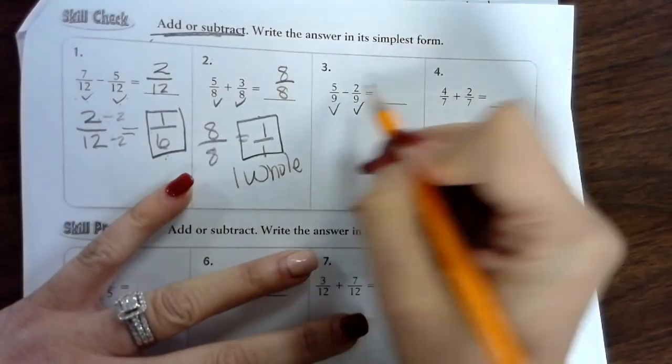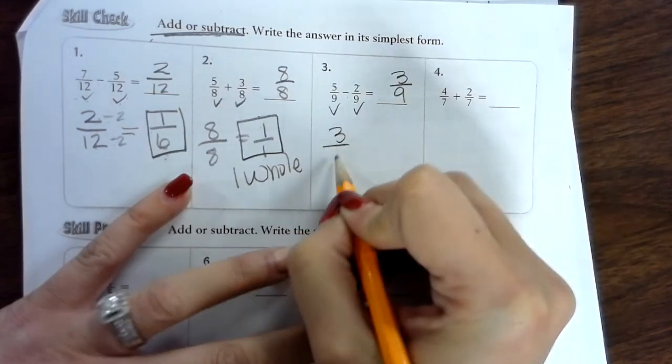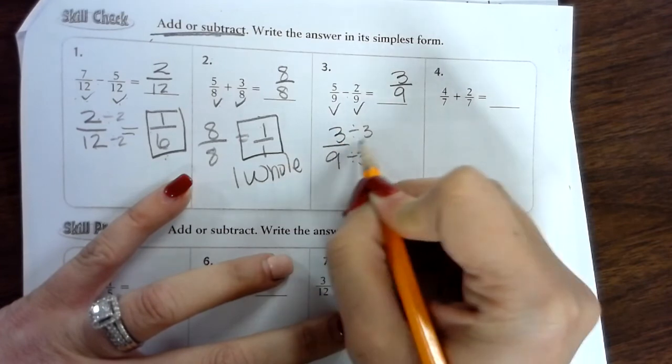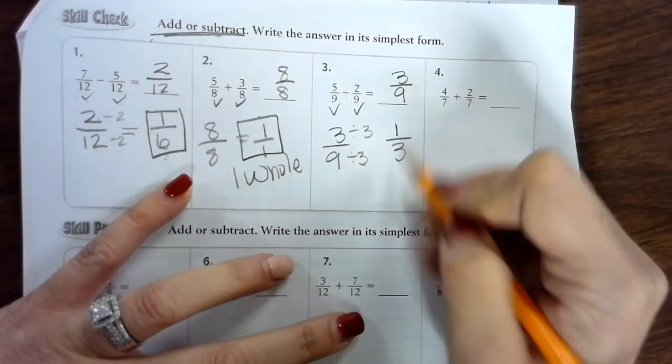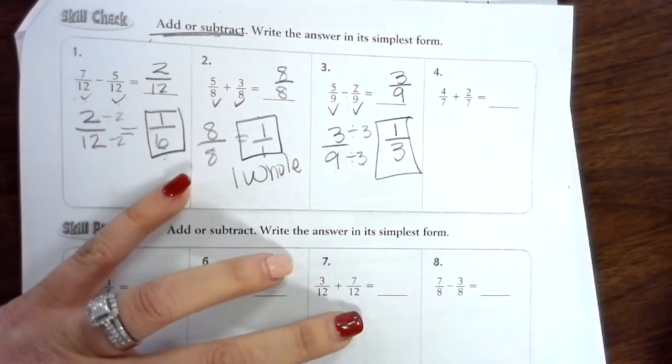Check it. Both denominators. 5 minus 2 is 3. So I have 3/9. What can I divide 3 and 9 by? I could divide it by 3. So 3 divided by 3 is 1. 9 divided by 3 is 3. I can't go down any further. Nothing will divide into both of those. So 1/3 is in simplest form.